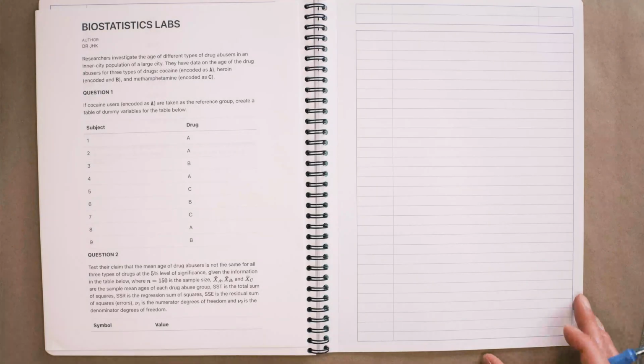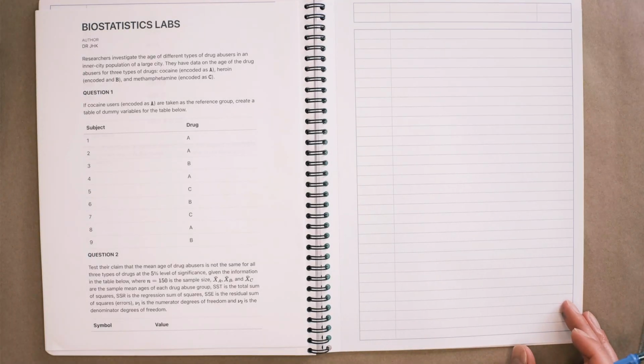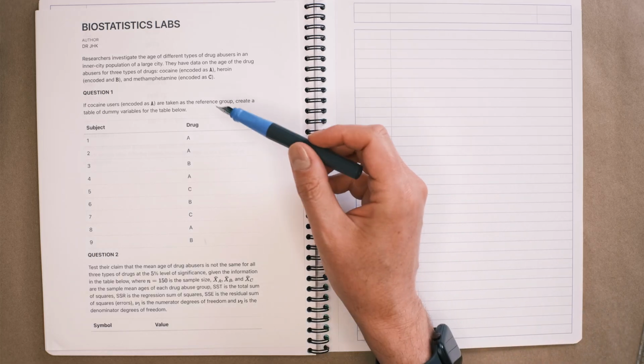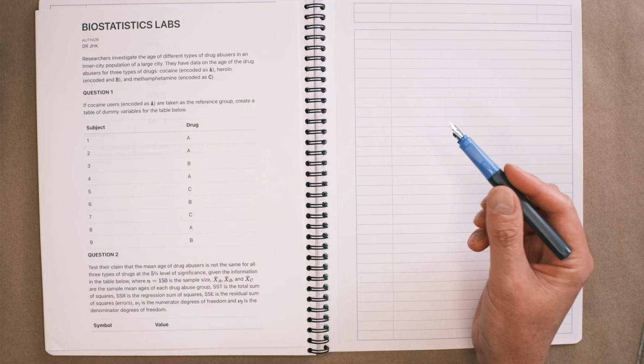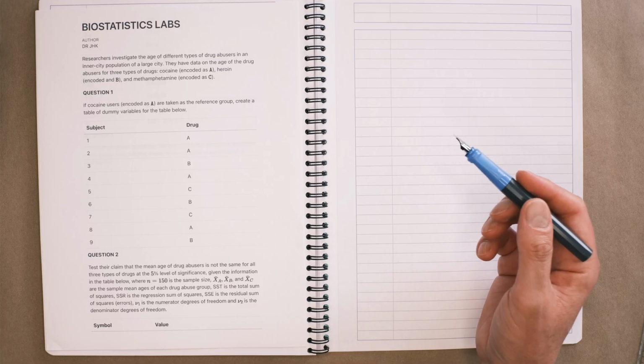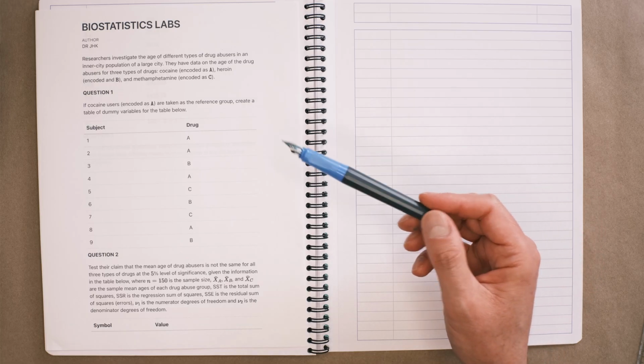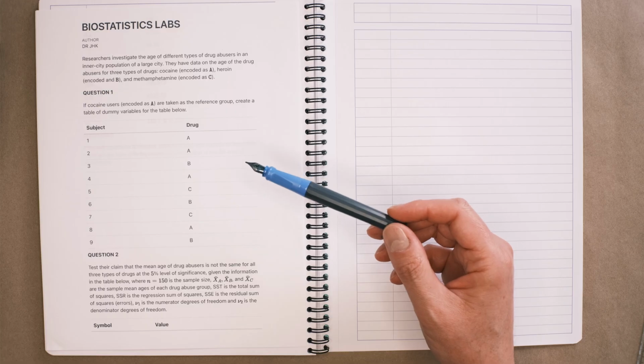So let's have a look at this problem. It's researchers investigating the age of different types of drug abusers, and we see we've encoded them as those in group A, B, and C. And we're just going to imagine that we want to discover whether there's a difference in the mean age between these three groups. But in question number 1, we need to create dummy variables.